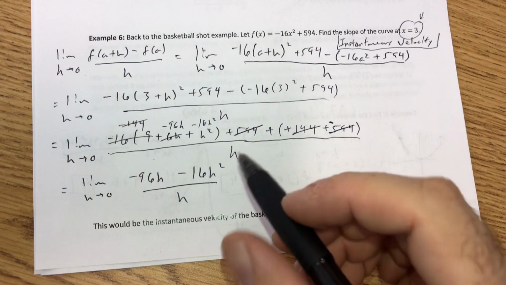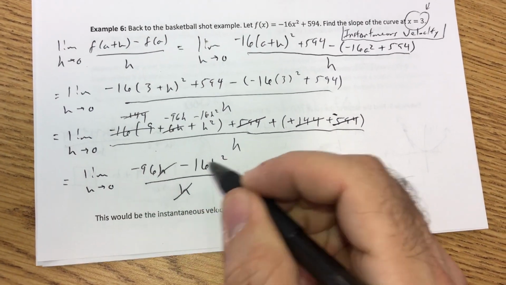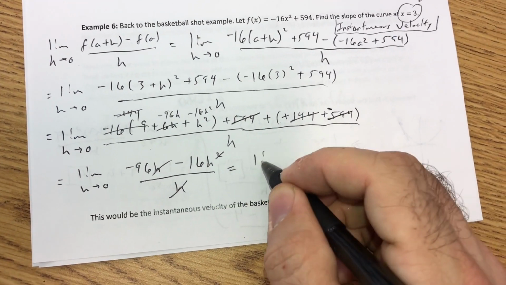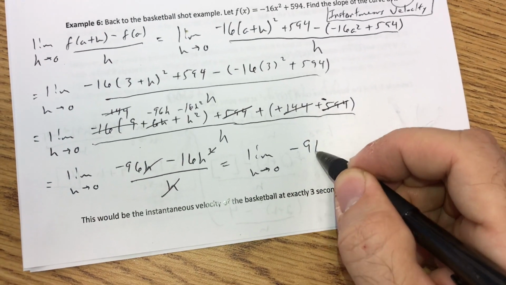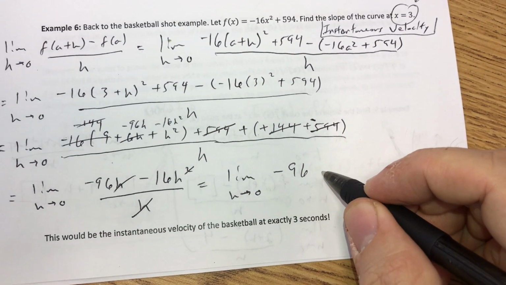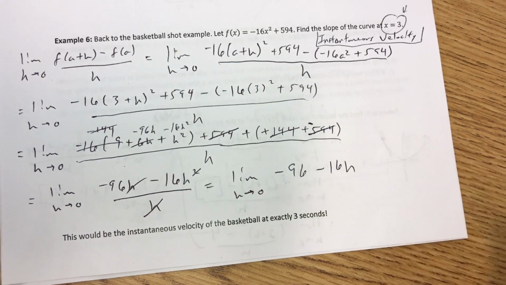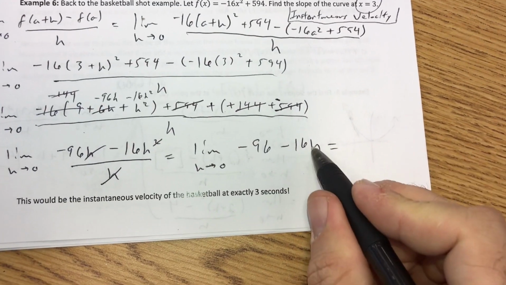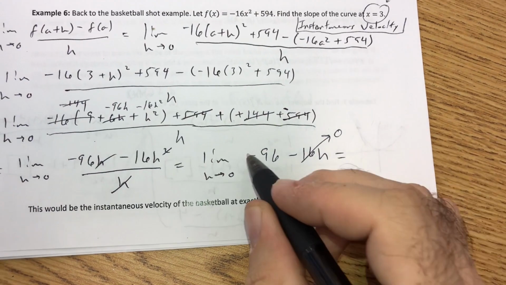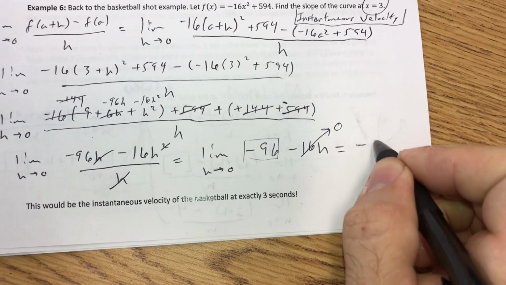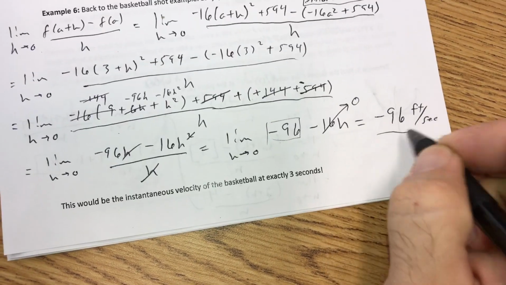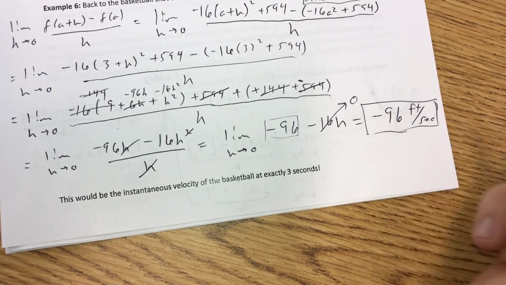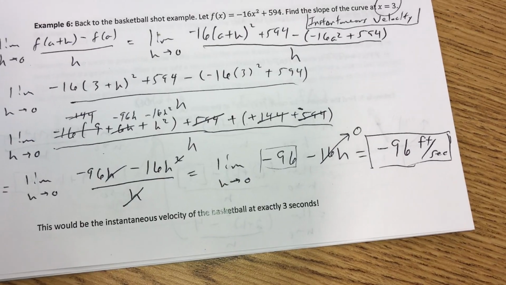And what happens here is I can cancel out h's, and then I'm left with the limit as h approaches 0 of negative 96 minus 16h. That limit, the 16h term goes to 0 as we evaluate the limit, so all that is left over is negative 96. Negative 96 feet per second, and that, folks, is what we predicted numerically all along.